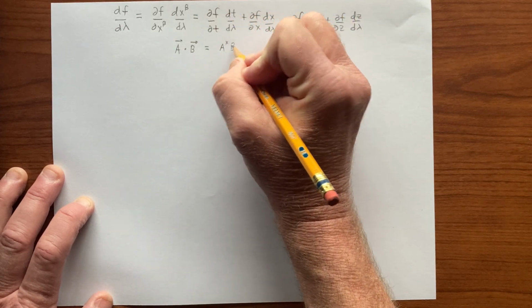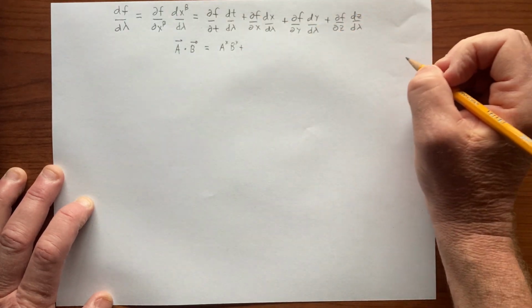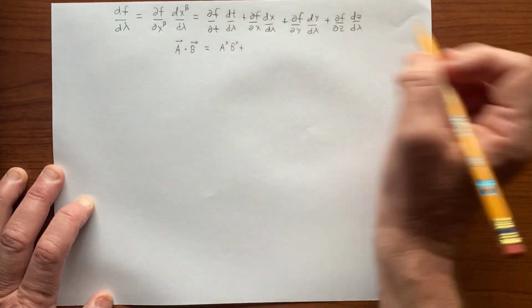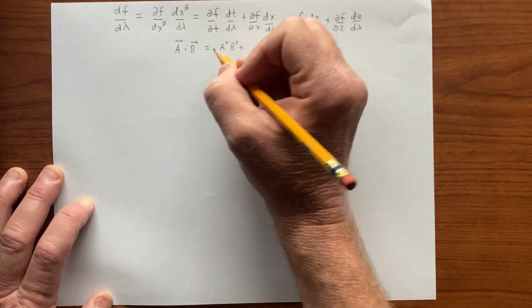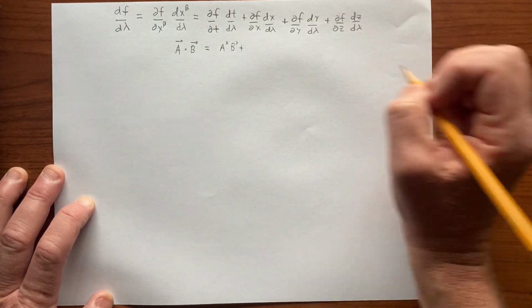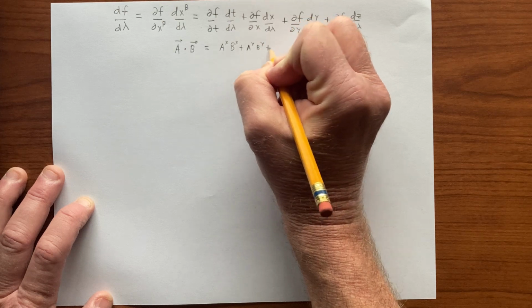is ax bx plus ay by plus az bz, if we're doing x, y, and z. So here's a space-time generalization. Let's just think of it as space; if we want to add an additional time component, we can do that.